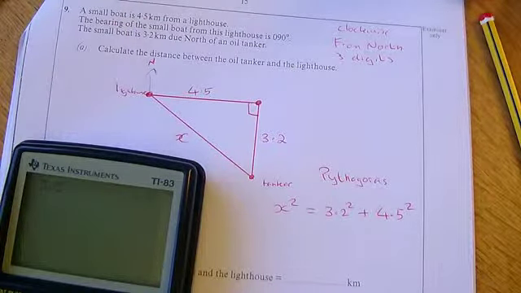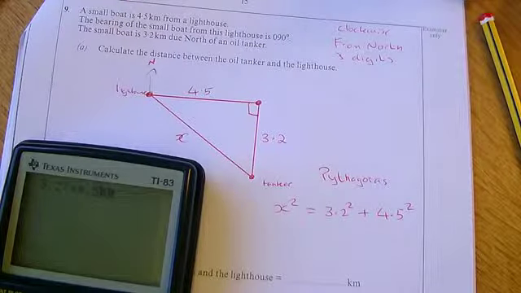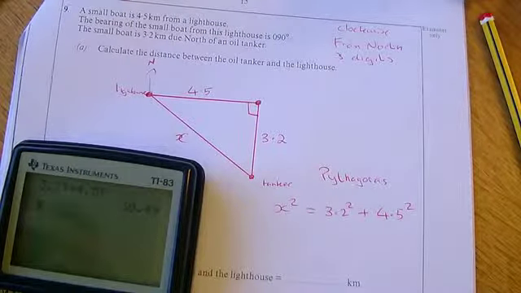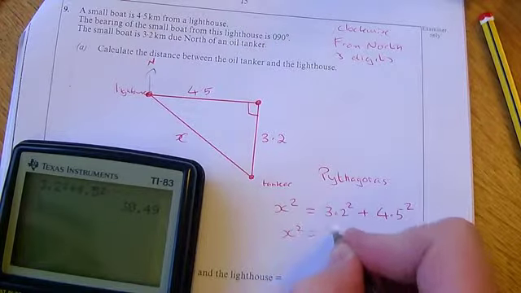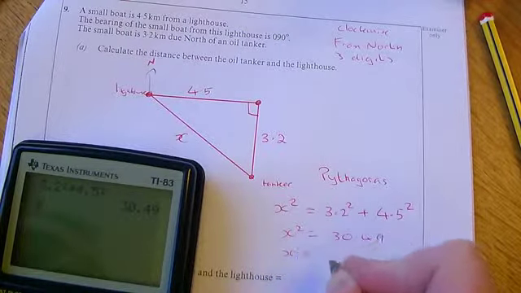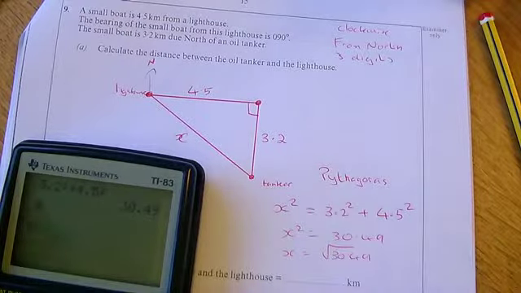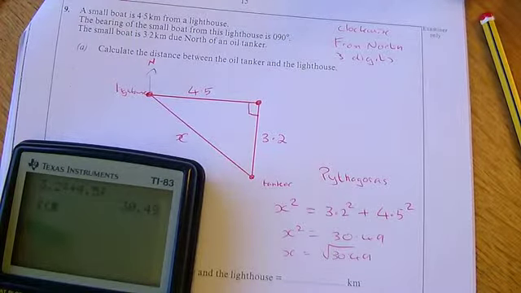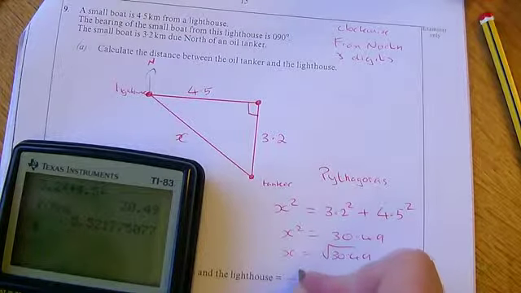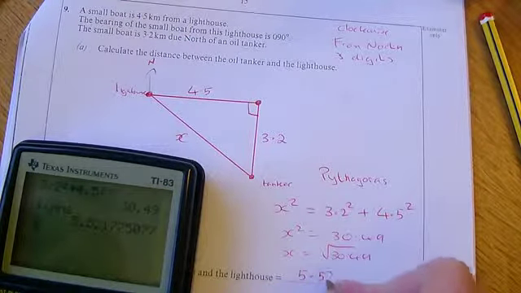So 3.2 squared, add 4.5 squared equals. Okay, and then what you do, you know x squared is 30.49, so x equals the square root of 30.49. So x equals 5.52.